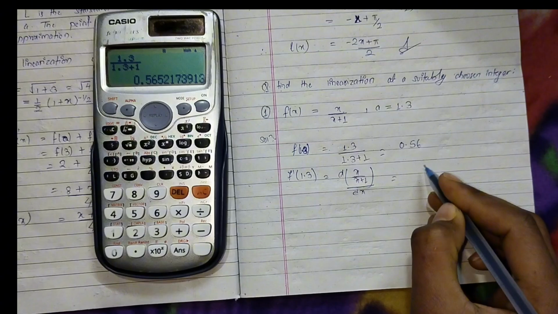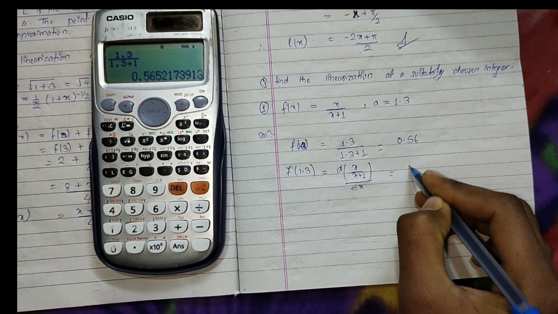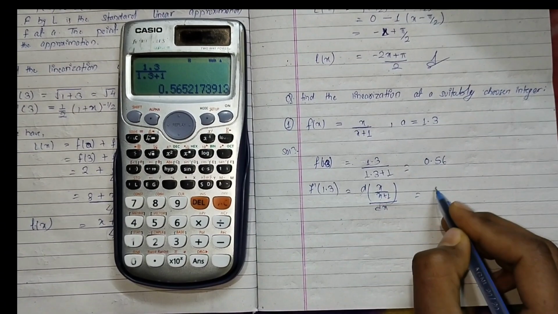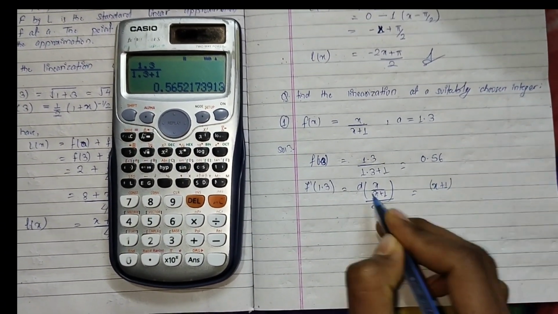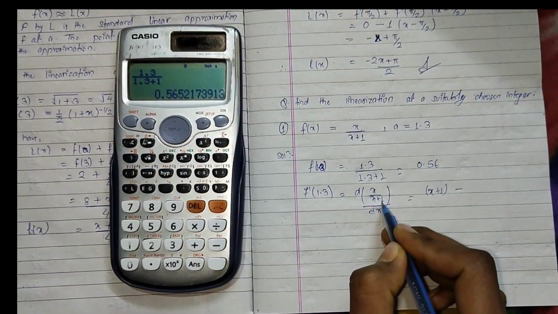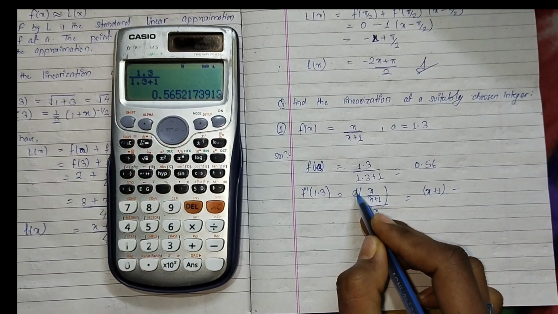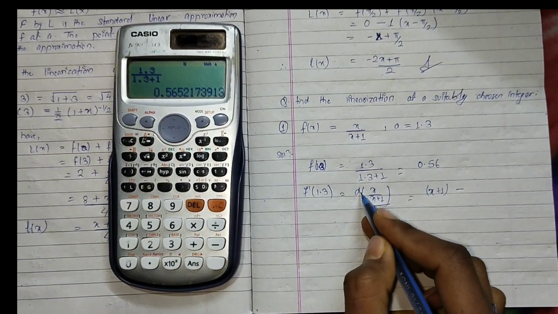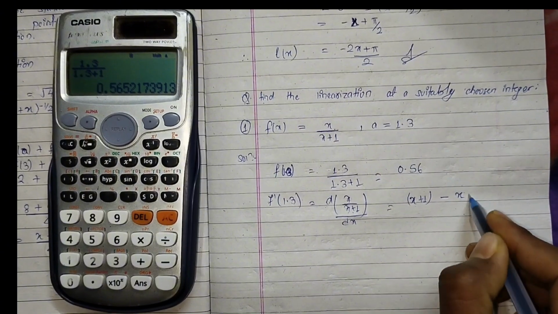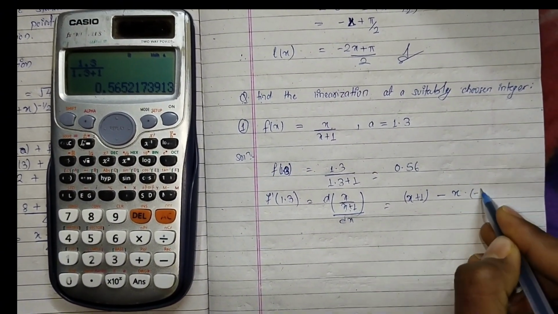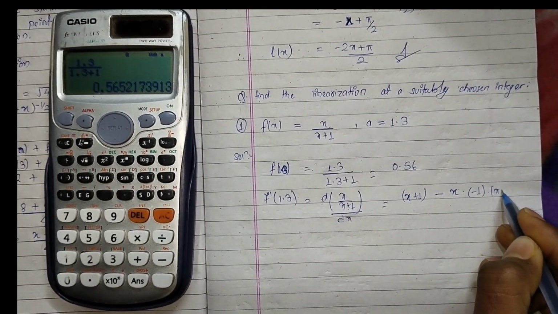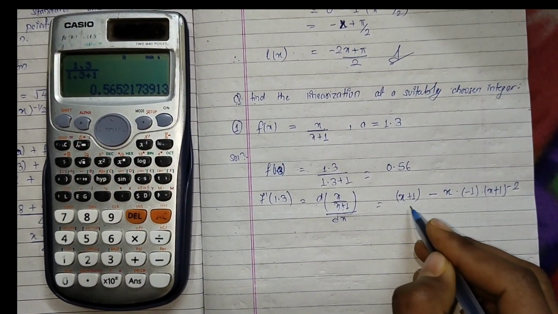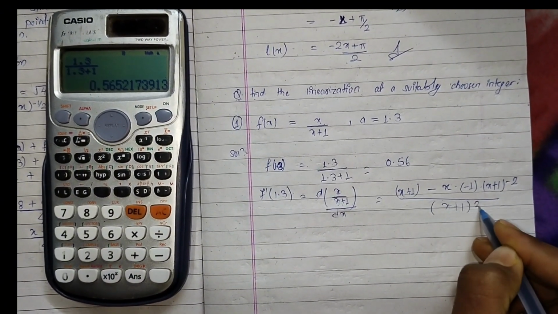So we will get first x plus 1 times the derivative of x, which is 1, minus x times the derivative of x plus 1, divided by (x plus 1) whole square.